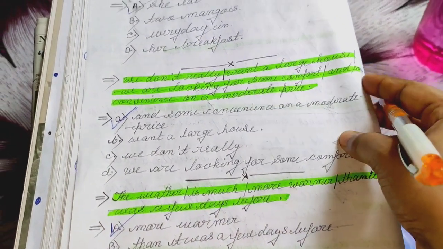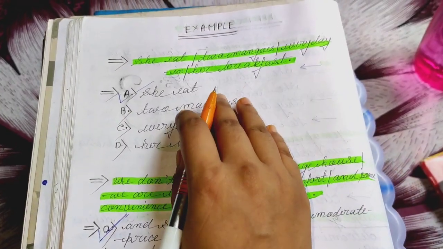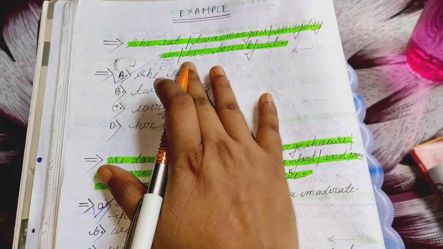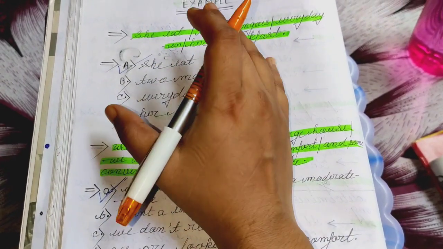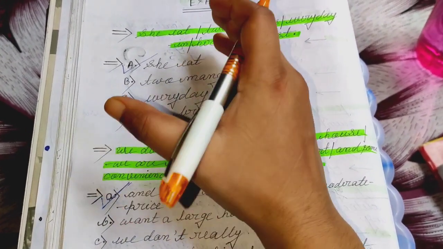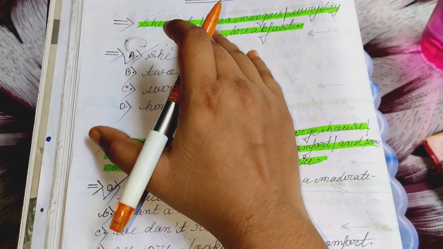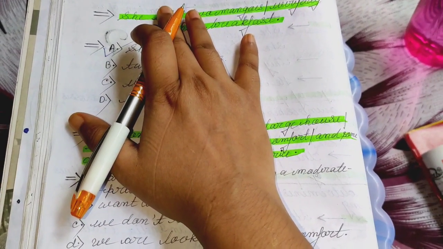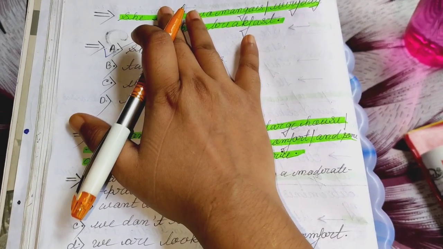In this way, you can solve this kind of question by finding out the correct one or the incorrect one. So this is a simple trick or an example throughout this video which will help you to solve this kind of question. But still, if you feel you have confusion, you can write down in the comment box below, or you can let me know in your comment box.